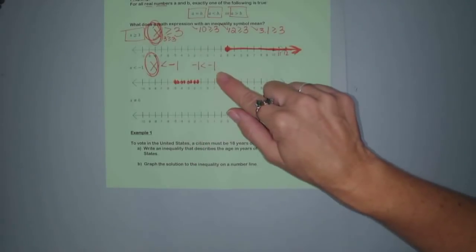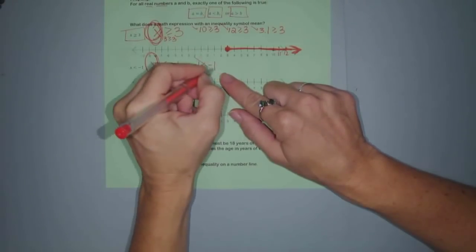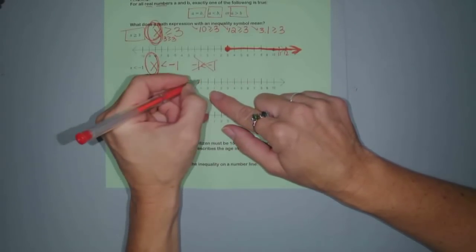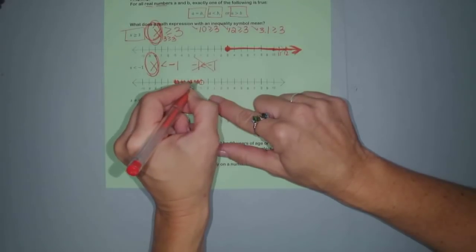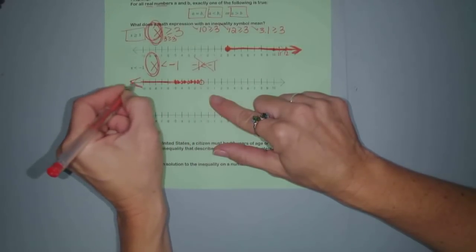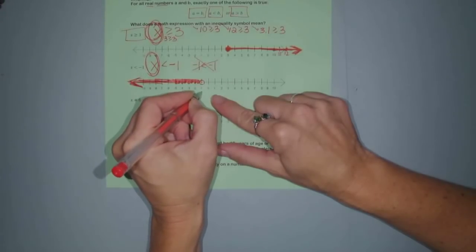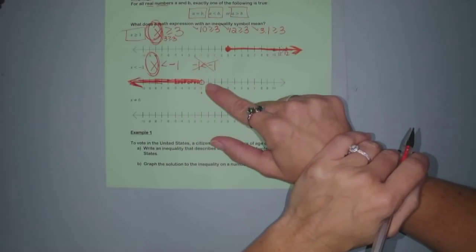-1 is not less than -1. They're equal, but this doesn't have an equal. So we represent that mathematically by going to -1 and saying, no way, not you, but everything less than you is good. Everything less than, but not, nope, not you. So we open circle this.